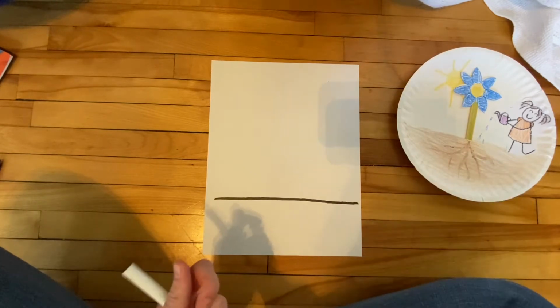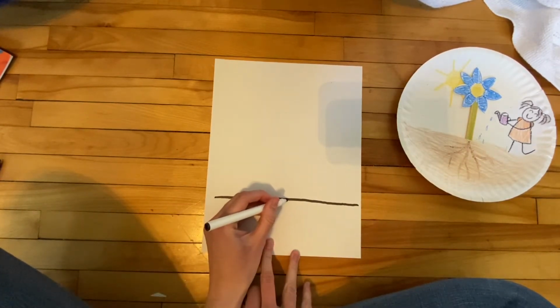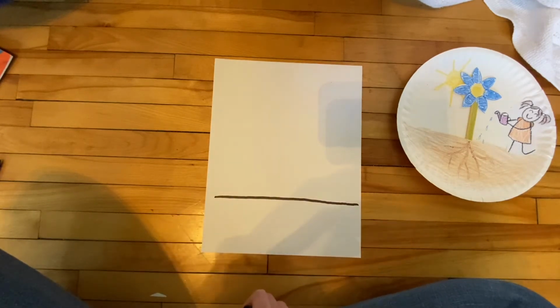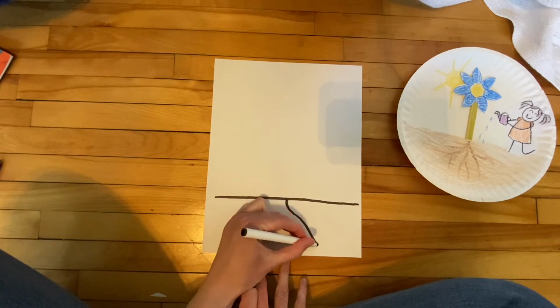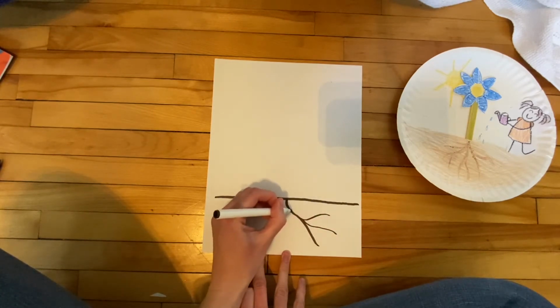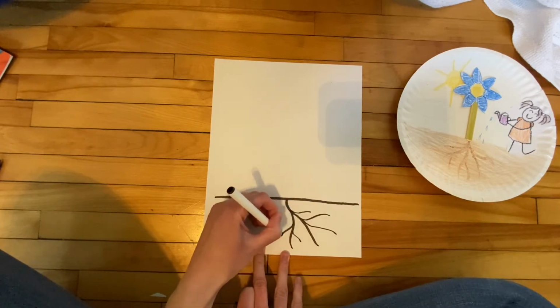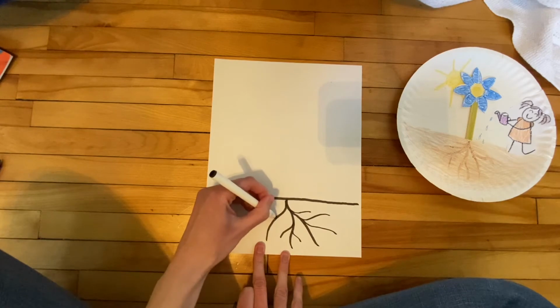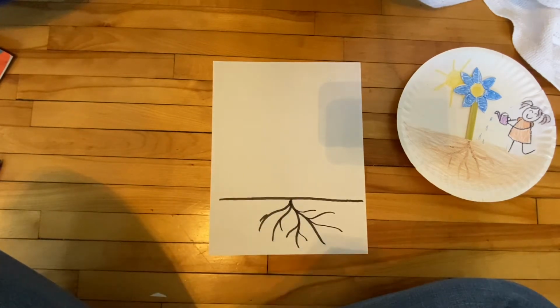there are roots that grow underneath the soil where we can't really see them. And if you take a look at roots, they kind of look like an upside down tree because they've got lots of little roots that branch out and spread through the soil. So these are the flower's roots.